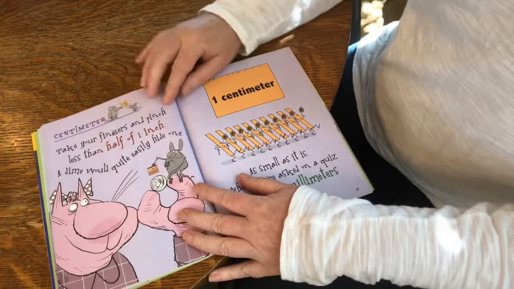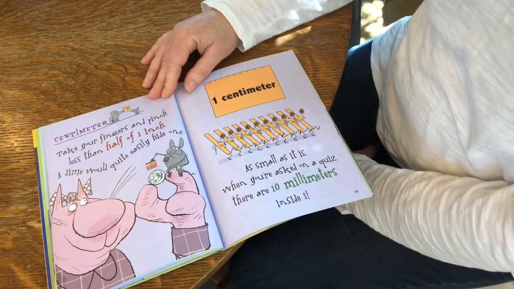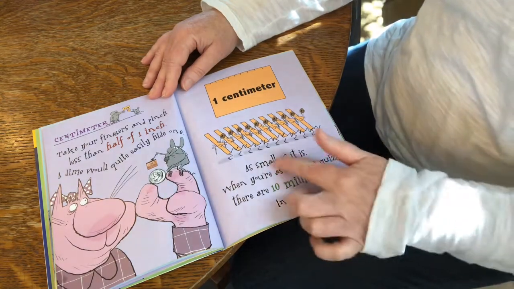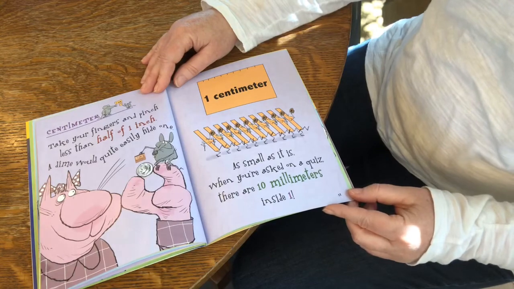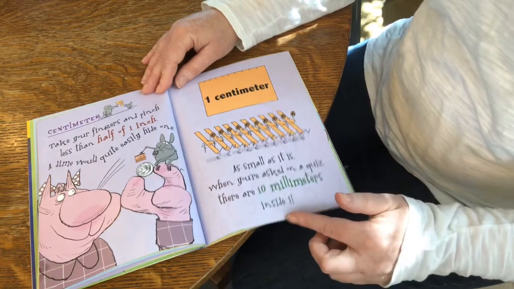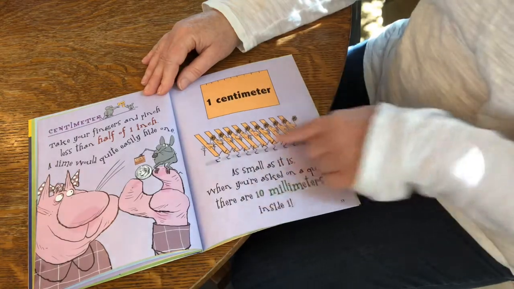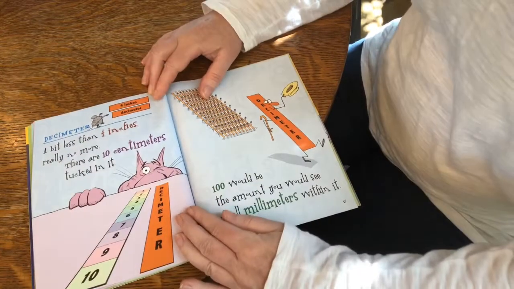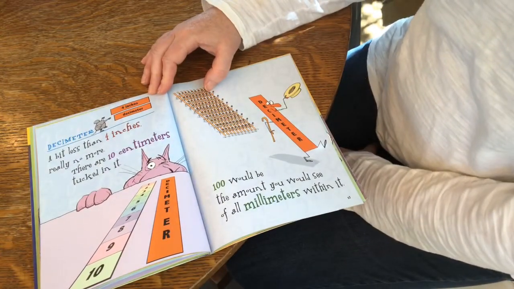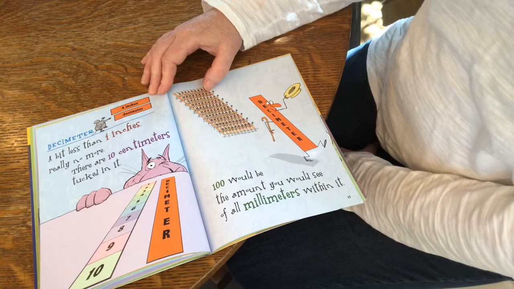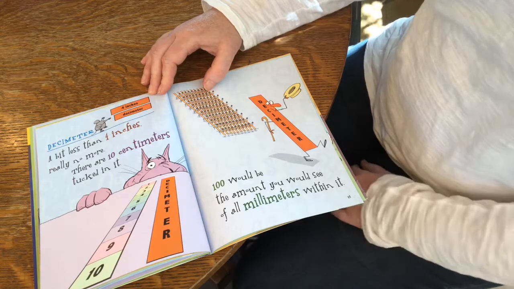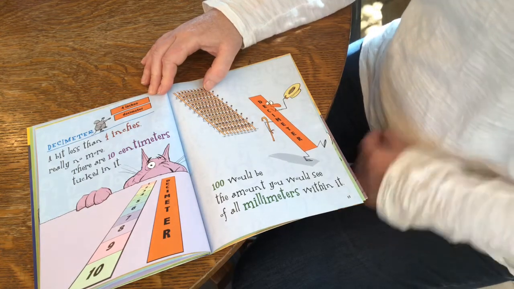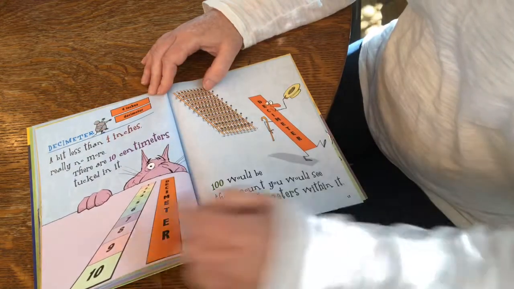Centimeter. This is what we're going to be talking about today. Take your fingers and pinch less than half of 1 inch. A dime would quite easily hide one. As small as it is, when you're asked a quiz, there are 10 millimeters inside one. So 1 centimeter is the same thing as 10 millimeters. Decimeter. A bit less than 4 inches, really no more. There are 10 centimeters tucked in it. 100 would be the amount you would see of all millimeters within it. So a decimeter is the same thing as 10 centimeters.